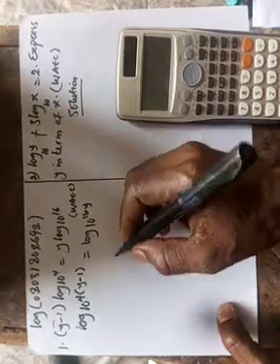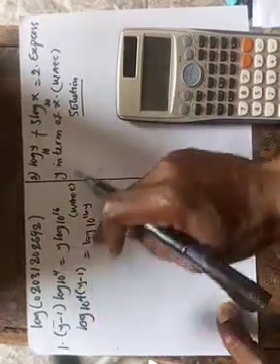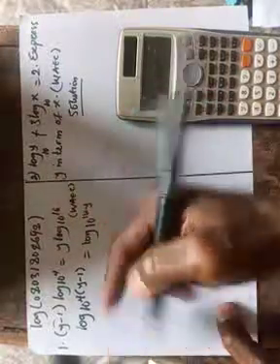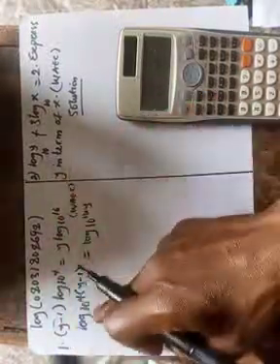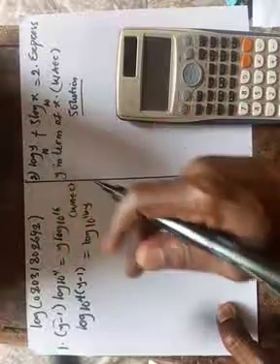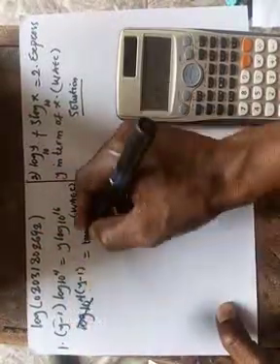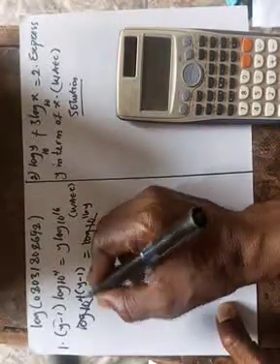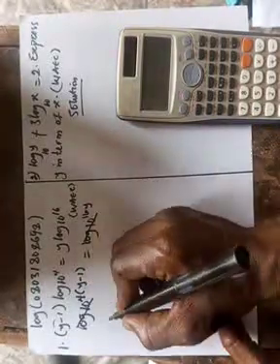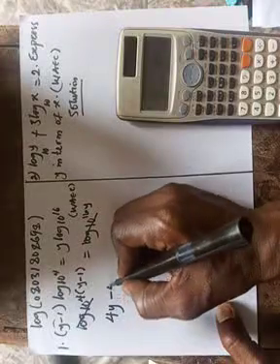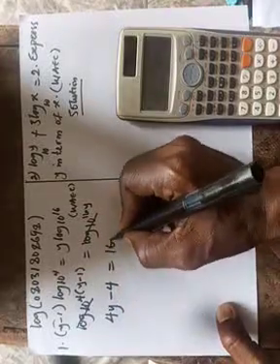If you have the same logarithm in the same base, you can cancel them and drop the power, just like indices. So we cancel this and drop the power. Multiplying, it will be 4y minus 4 equals 16y.